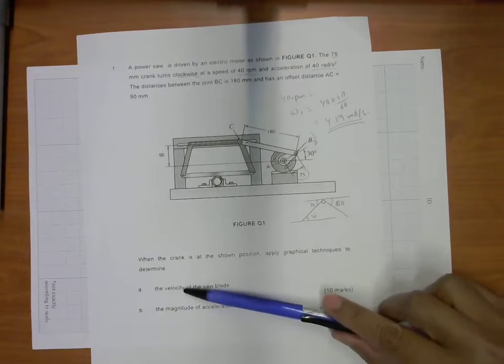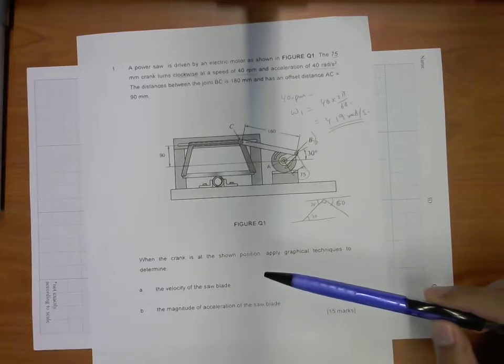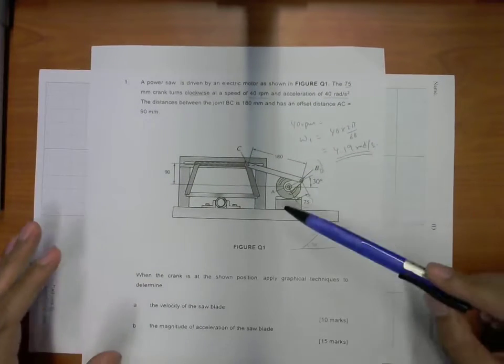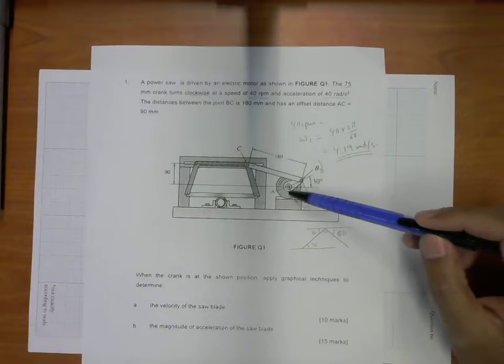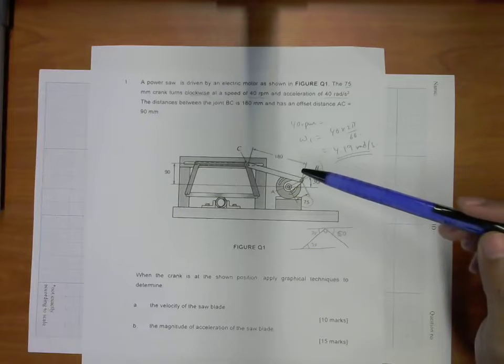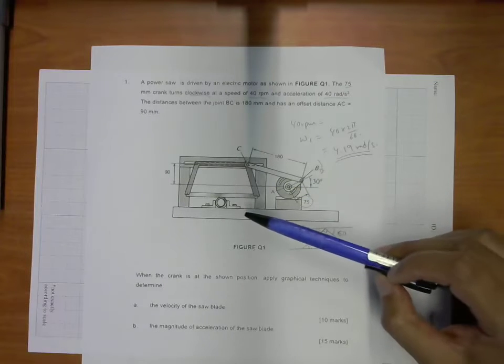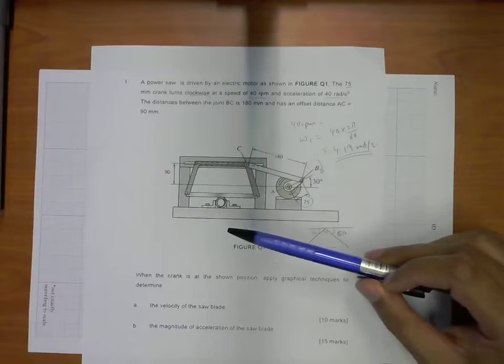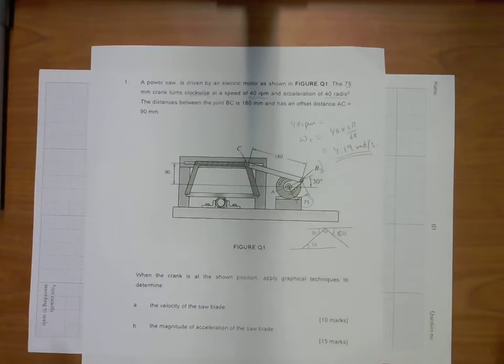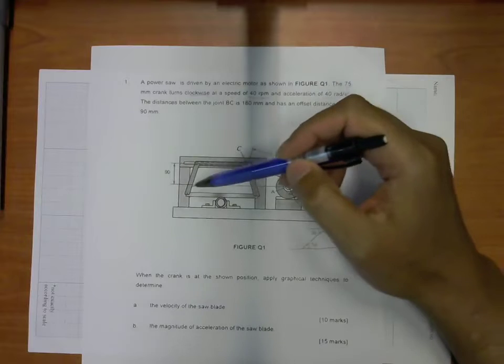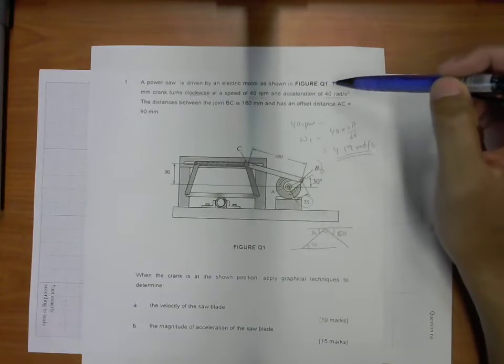Velocity and acceleration. The case here is a crank slider problem. But before that, remember that you don't have ample time like what I'm having now. You have very limited time. So whenever you are presented with a question in your final exam, you need to immediately recognize the important parts. In this case, it's a power saw. This is the power saw driven by an electric motor as shown in figure Q1.